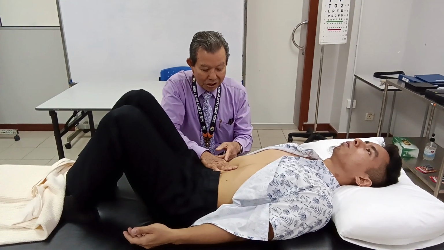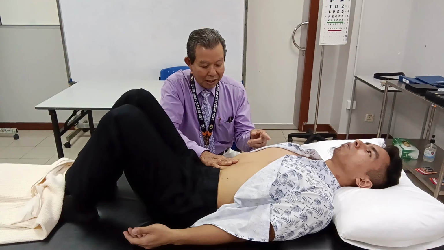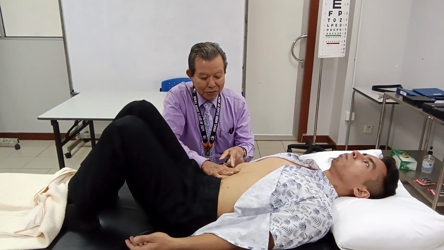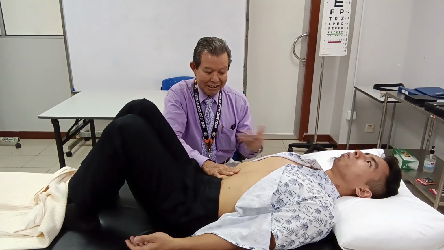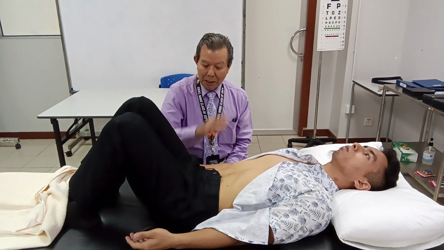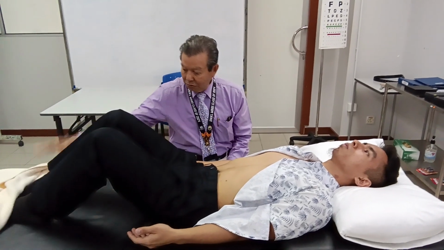That is the enlarged liver. Now he is breathing in, okay, out and in. Now I can feel his liver edge already. This is his normal. So that is for liver palpation. And now, okay, bring down.